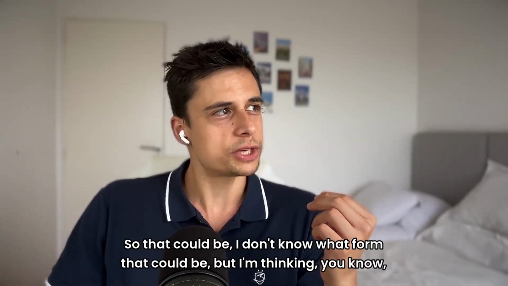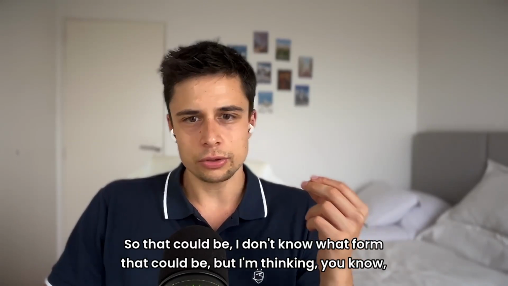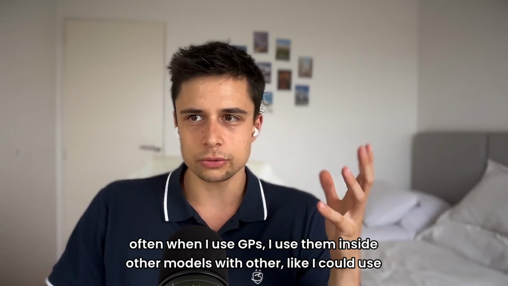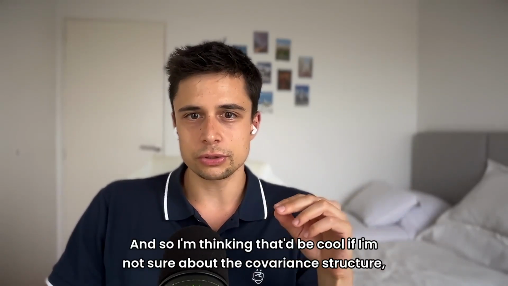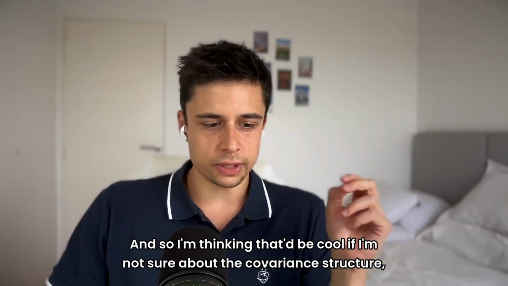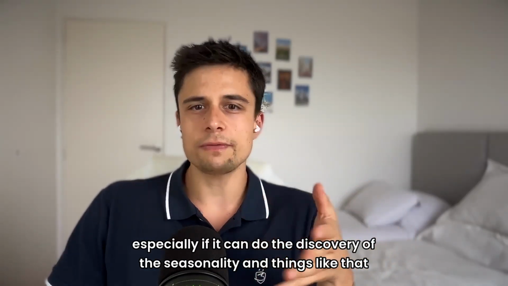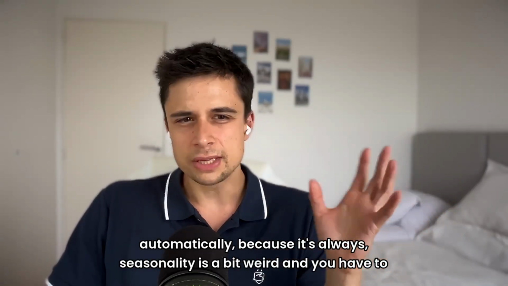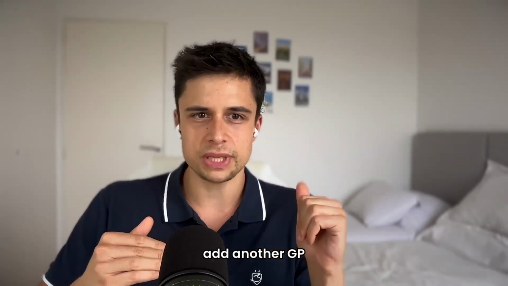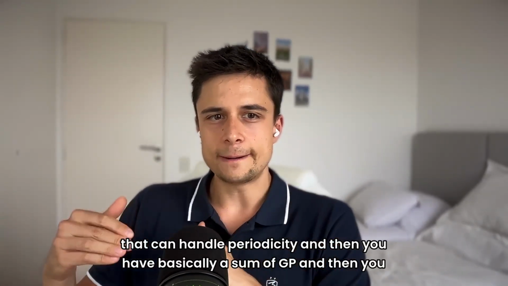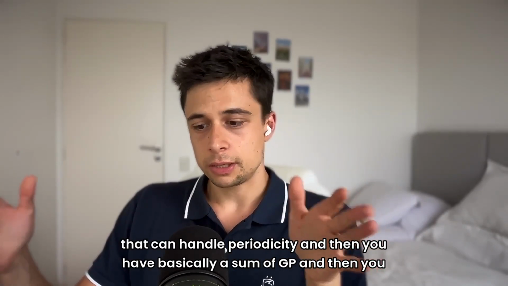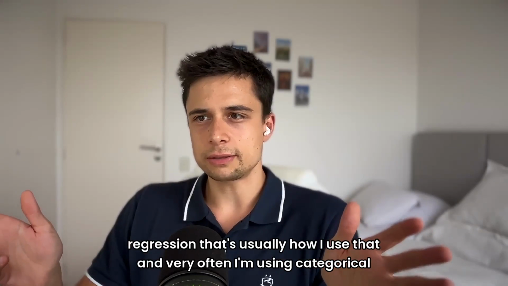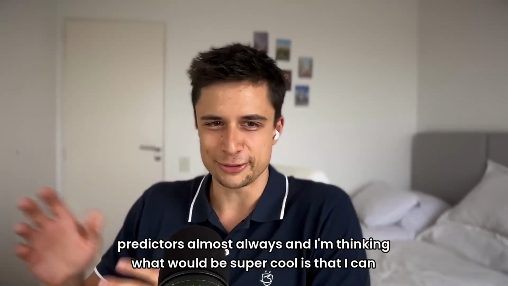I don't know what form that could be, but I'm thinking, often when I use GPs, I use them inside other models, like I could use a GP in a linear regression, for instance. And so I'm thinking that'd be cool if I'm not sure about the covariance structure, especially if it can do the discovery of the seasonality and things like that automatically, because seasonality is a bit weird, and you have to add another GP that can handle periodicity, and then you have basically a sum of GPs, and then you can take that sum of GPs and put that in the linear predictor of the linear regression. That's usually how I use that, and very often I'm using categorical predictors, almost always.